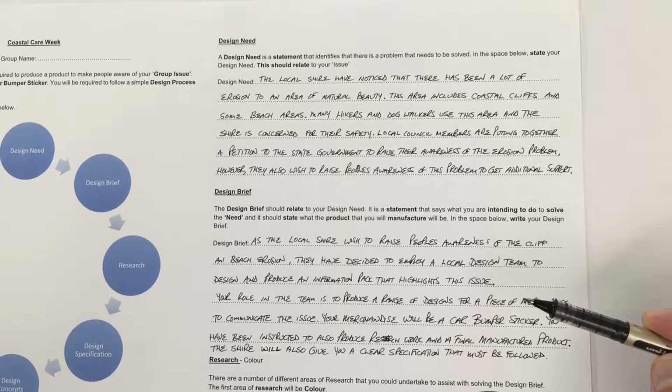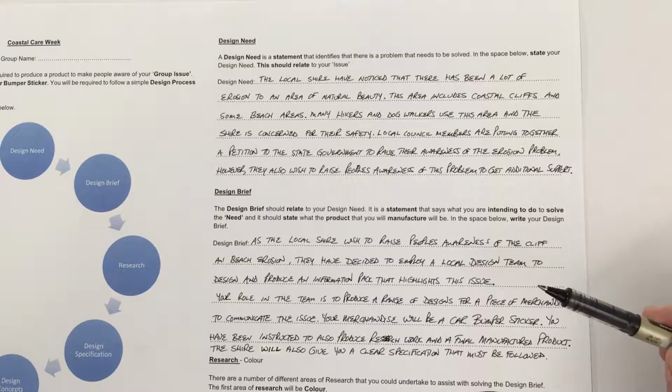Your role in the team is to produce a range of designs for a piece of merchandise to communicate this issue. Your merchandise will be a car bumper sticker. You've been instructed to also produce research work and a final manufactured product. The shire will also give you a clear specification that must be followed. That incidentally will come later on.